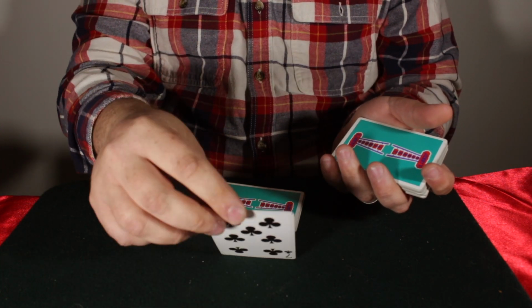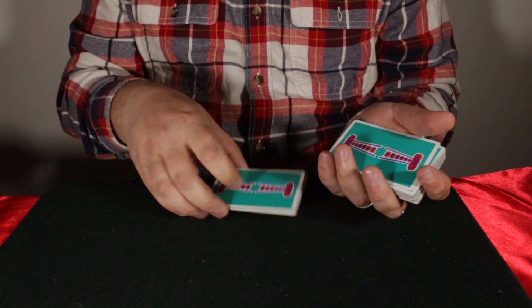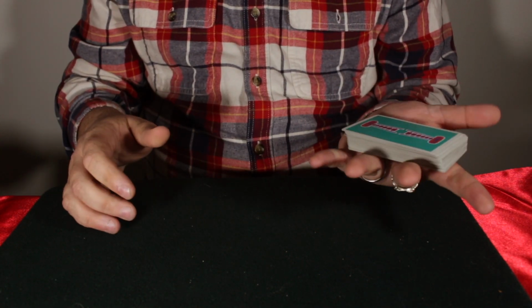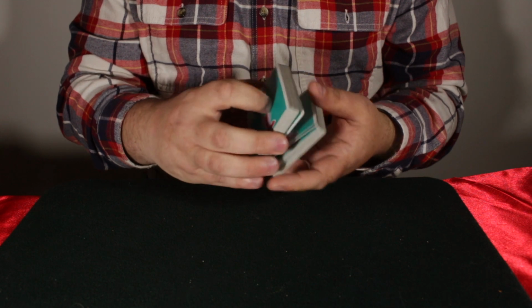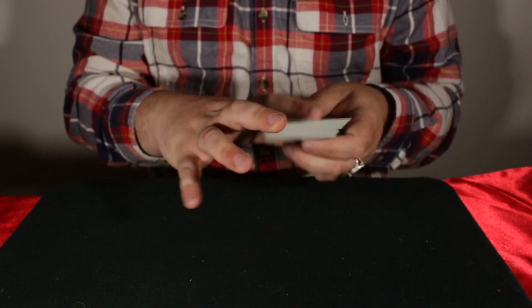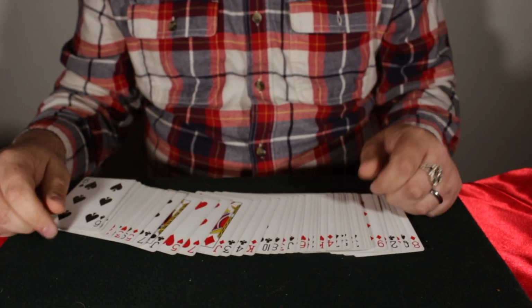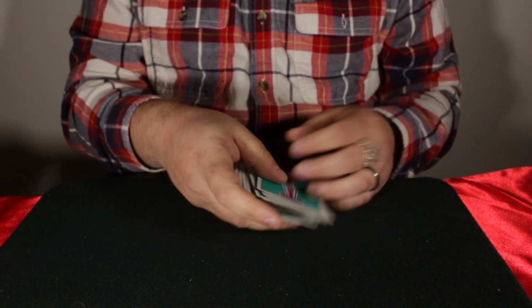And then they place their card right in there as fair as can be. No breaks, no nothing. Deck can be cut, and the key card will still be next to the card in question.